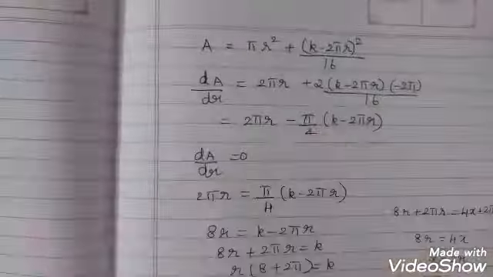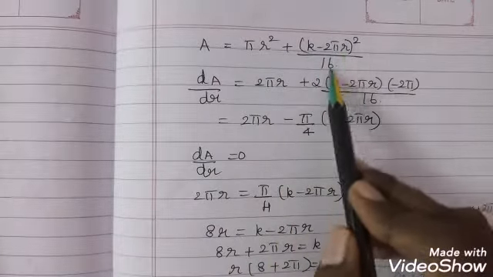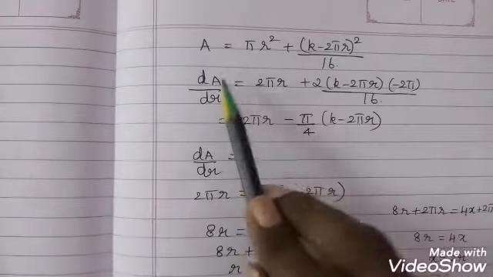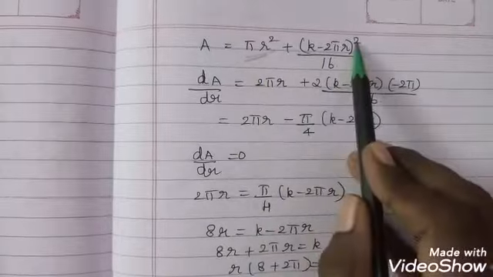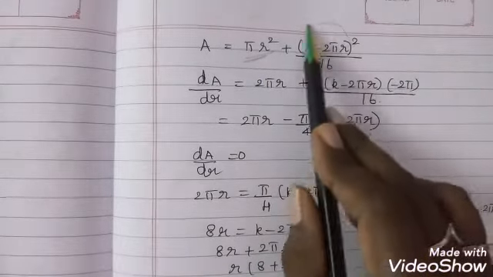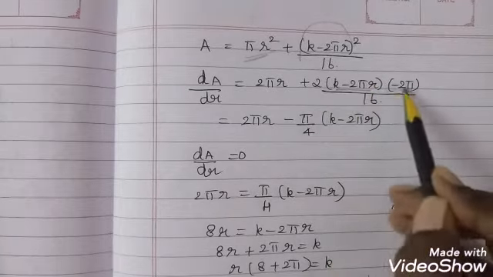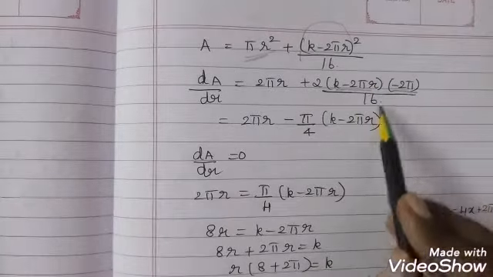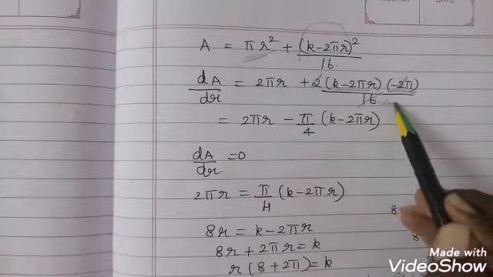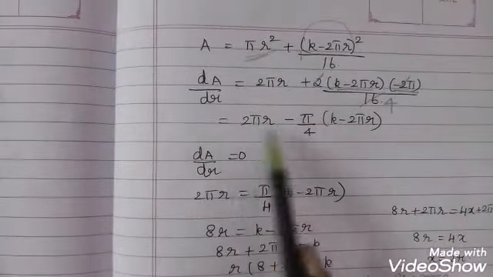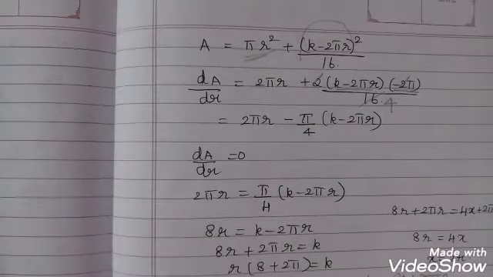Okay. So you have your area to be equal to pi r squared plus k minus 2 pi r divided by 16 the whole square. Now differentiating it with respect to r, what will you get here? It's 2 pi r. Now here I'll have to apply the chain rule. So it's 2 into k minus 2 pi r into differentiation of this, which will give you minus 2 pi divided by 16. So here if you see, the 2 and this get cancelled. So you're left with 4 here. So it's 2 pi r minus pi by 4 into k minus 2 pi r. This is what you have here.